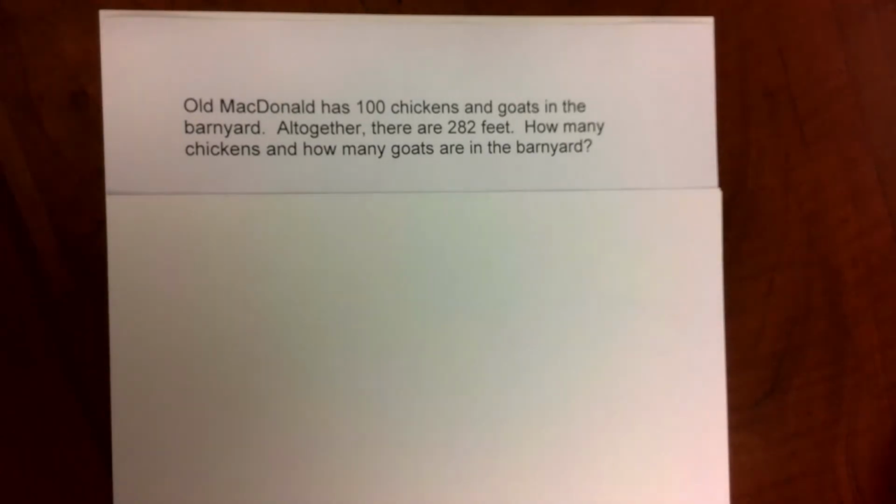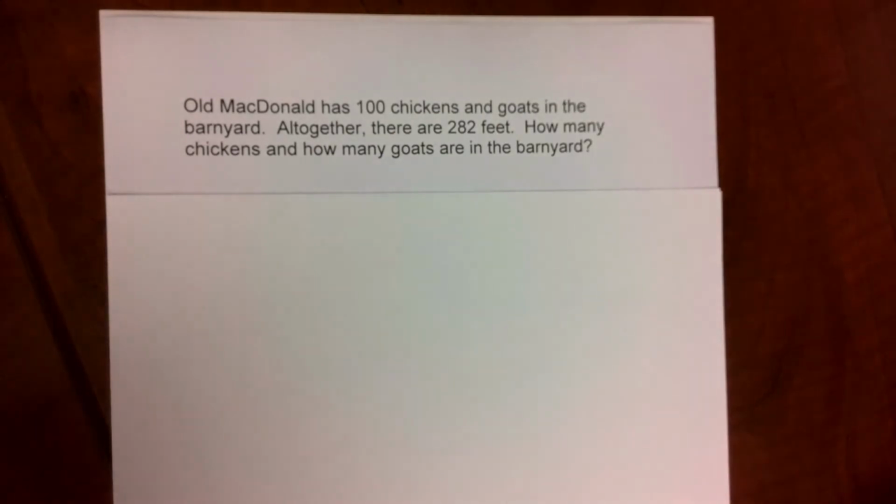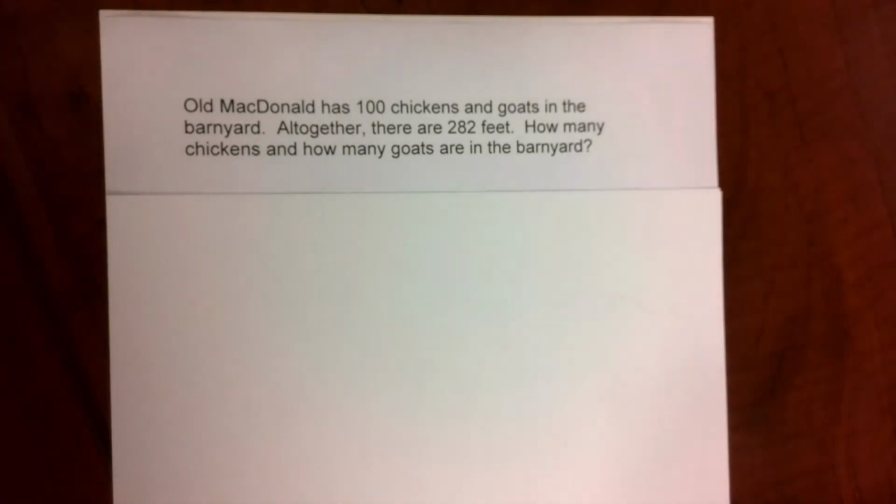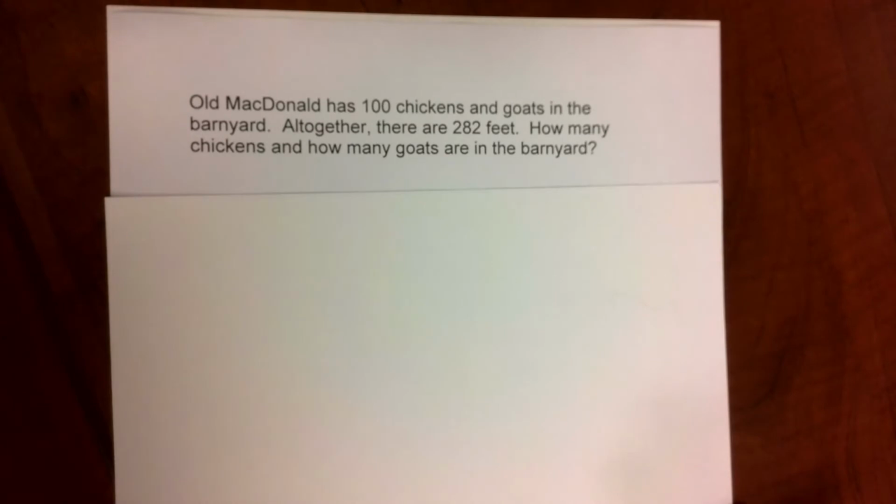In section 1.4 of your homework in MyLabs Plus, there's a question about a barnyard and how many animals are in the barnyard. Here's a sample question like that. It can be quite confusing unless you remember to use systems to solve this question.